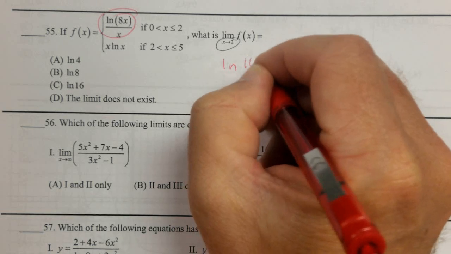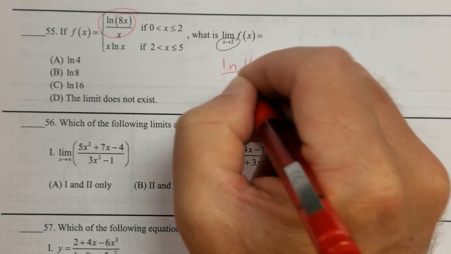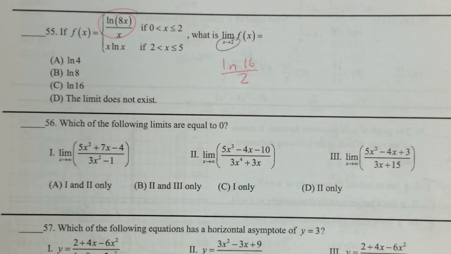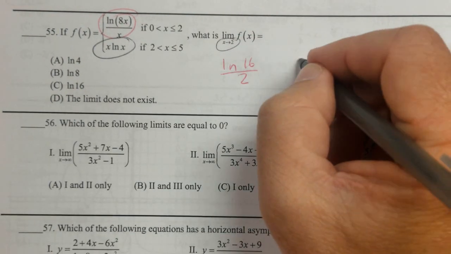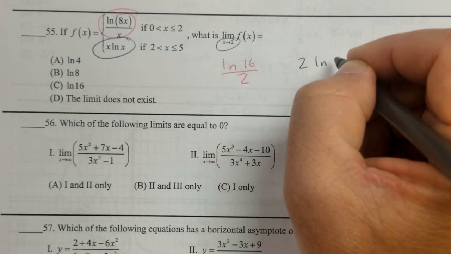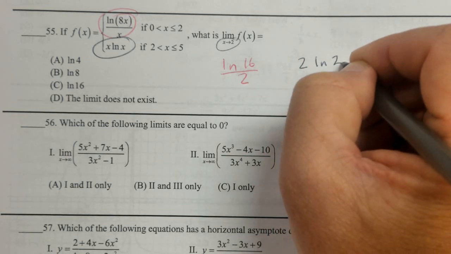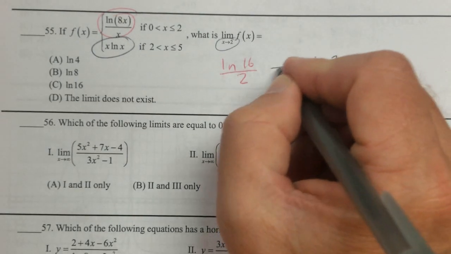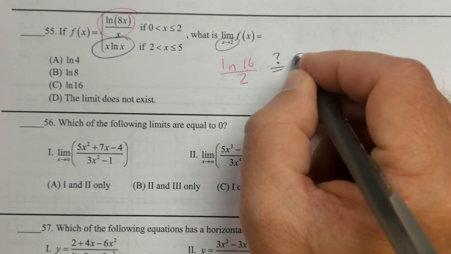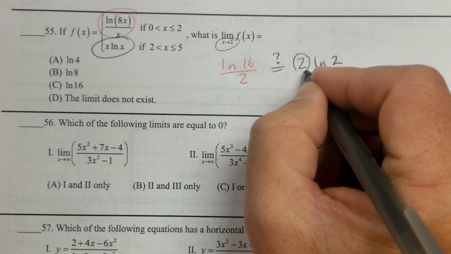So natural log of 16 divided by 2. And then on the other side, I get 2 natural log of 2. Are those the same thing? They don't look like it right now. Properties of natural logs. Let's do the one without the fraction first. What can I do with that 2?